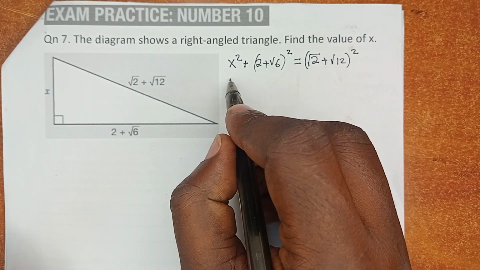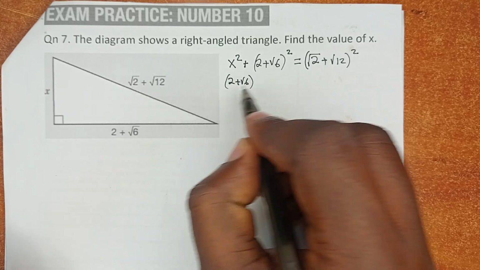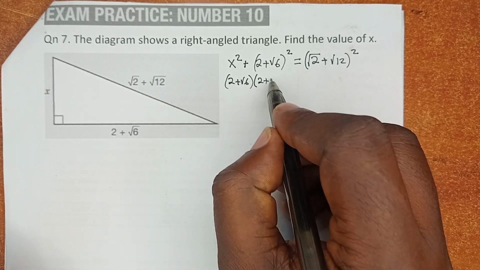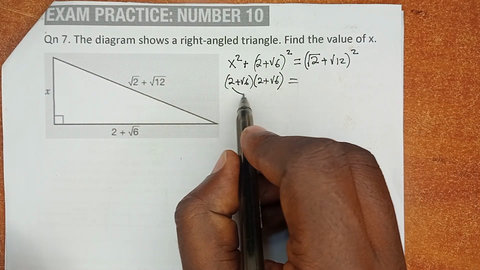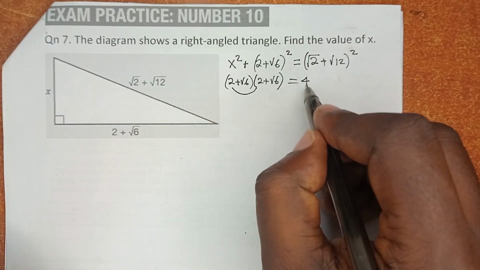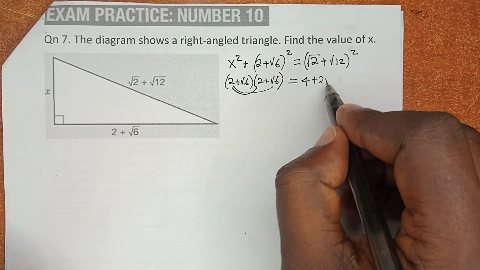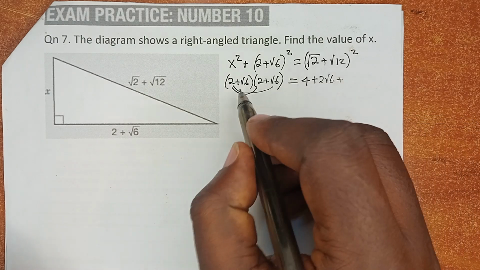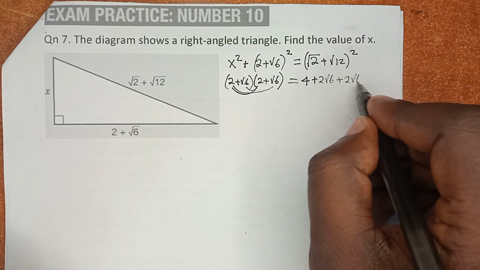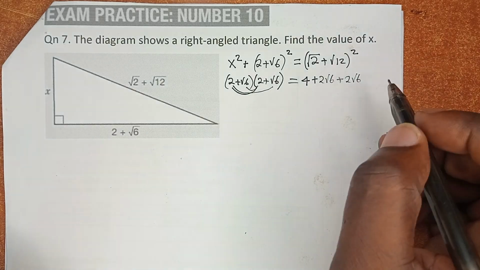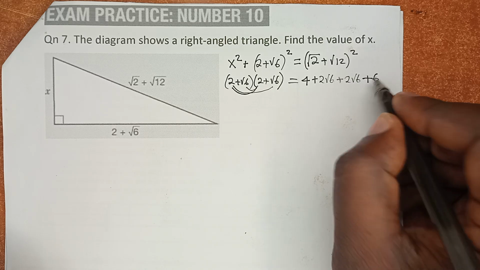We know x squared will remain x squared. I would want us to square 2 plus root 6 multiplied by 2 plus root 6, which after using FOIL we have 4 plus 2 root 6 plus another 2 root 6, plus 6 because root 6 times root 6 is 6.